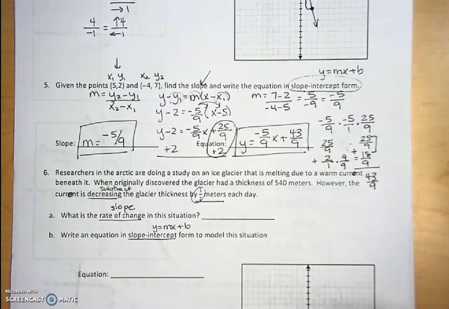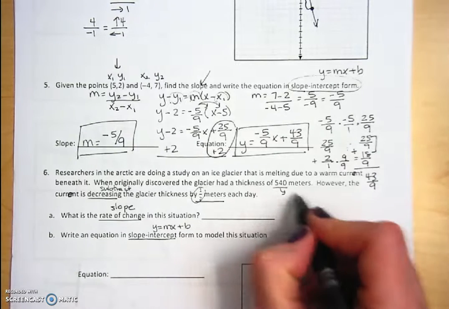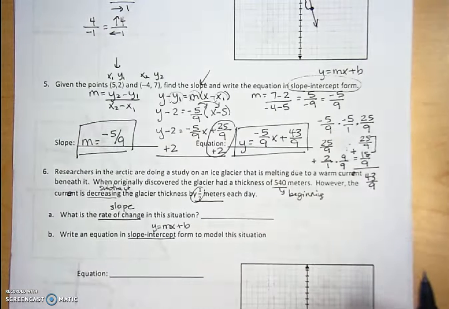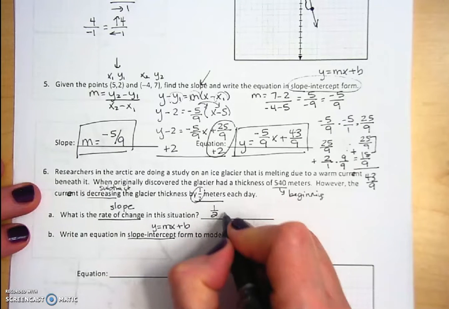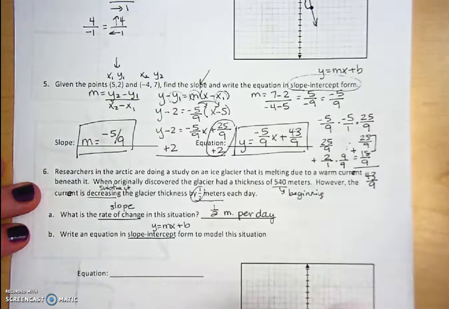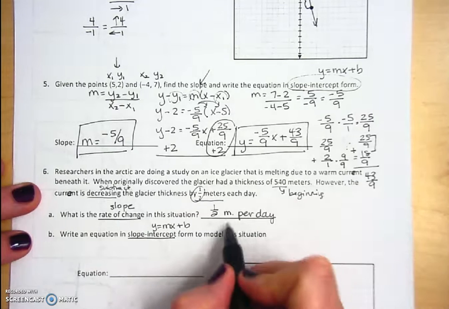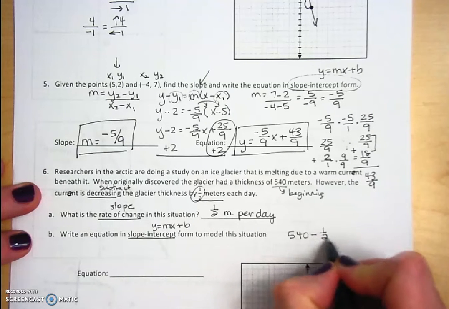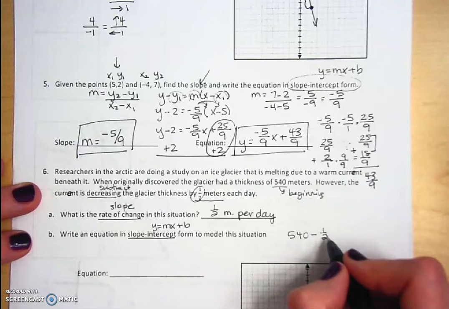But what are we subtracting it from? What did we start with? And we started with 540. This is the beginning. So the rate of change is 1/2 meters per day, but that is something that we are subtracting. So that's my answer for that one. We're subtracting from what we started with. So 540 minus the 1/2 meters per day.